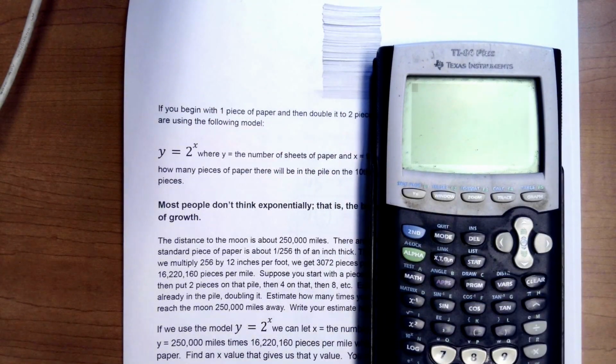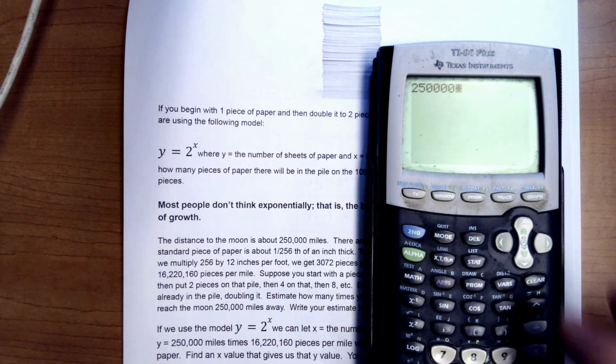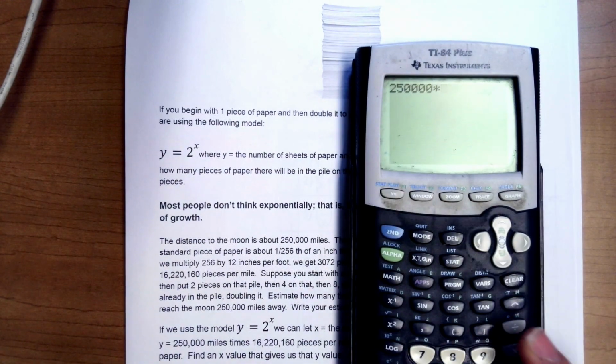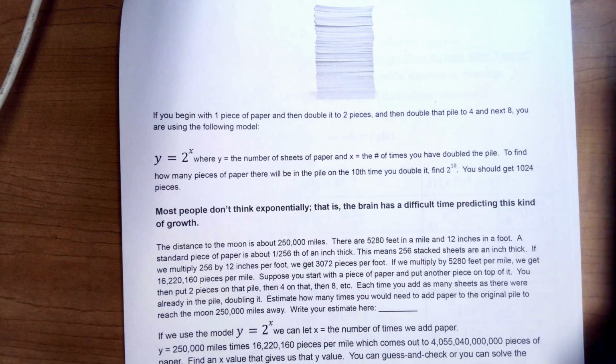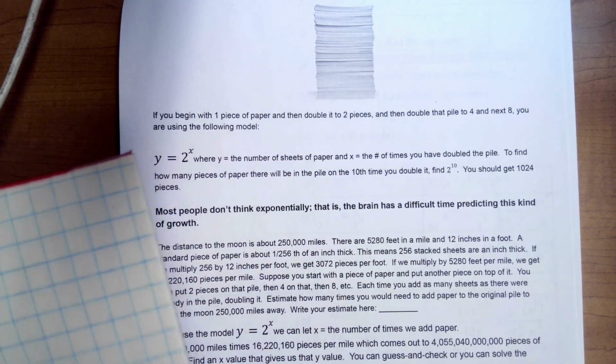So if I have 250,000 miles times 5,280 feet in a mile times 12 inches in a foot, we're going to get 1.584 E10. Again, that is scientific notation.